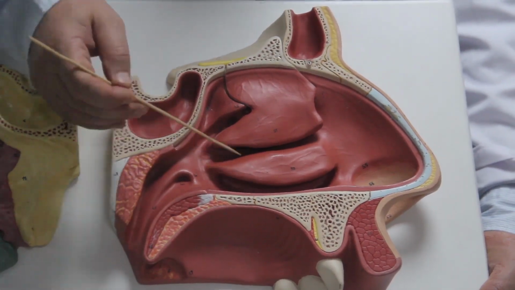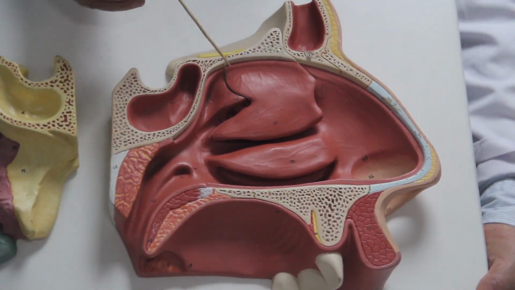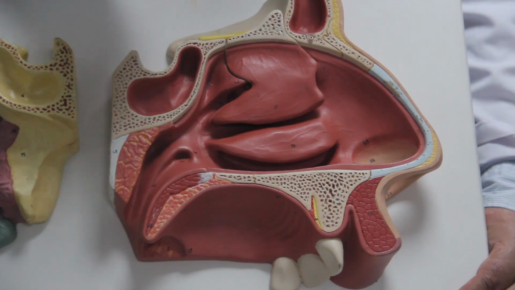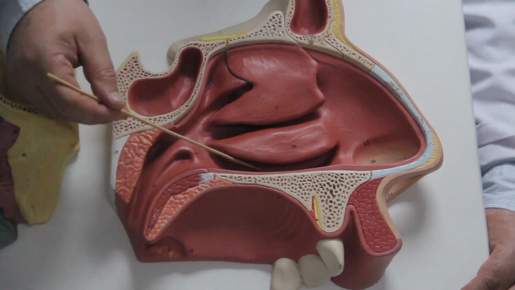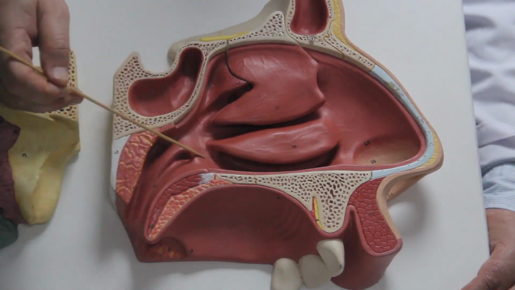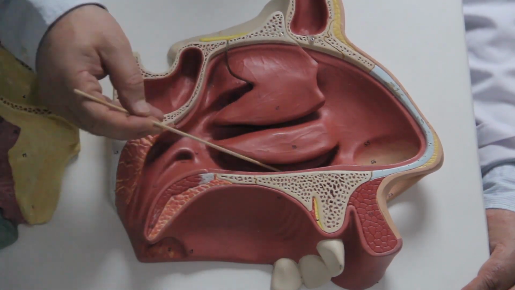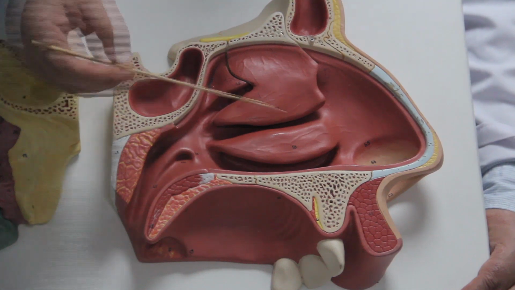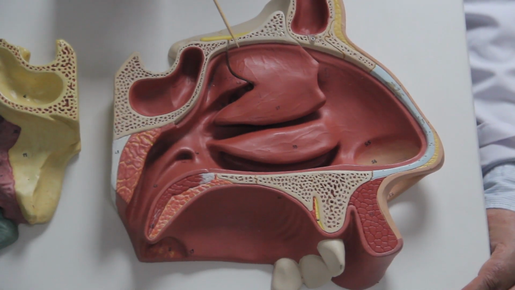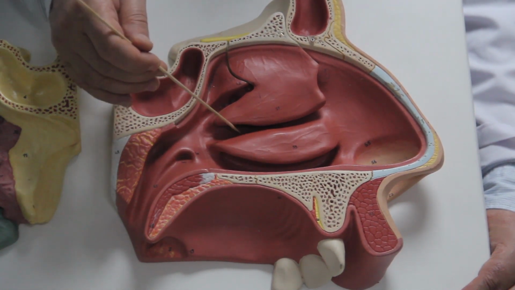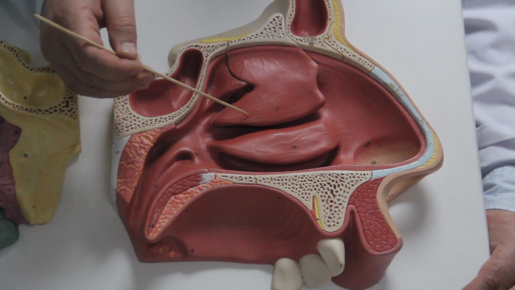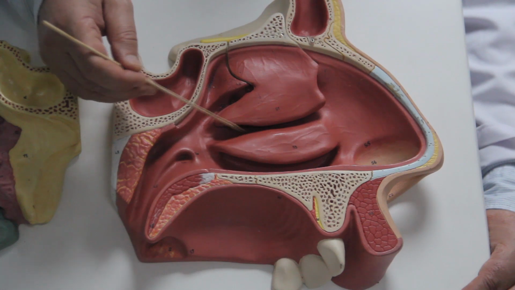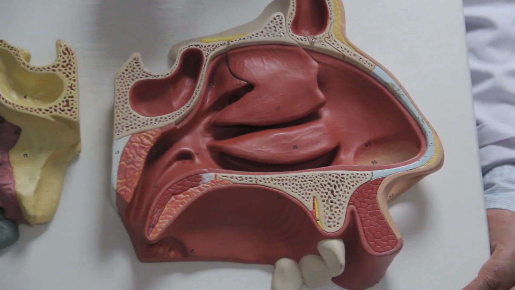These meati basically form the track, the course, and the road for the travel of air through the nasal cavity and to the nasopharynx. So the air basically follows these roads, backwards. The other important thing about these meati is that the paranasal sinuses drain into these recesses, these spaces. We're going to look at that a bit later.